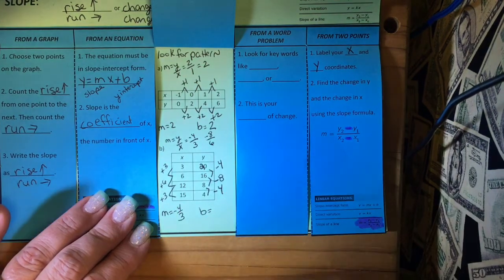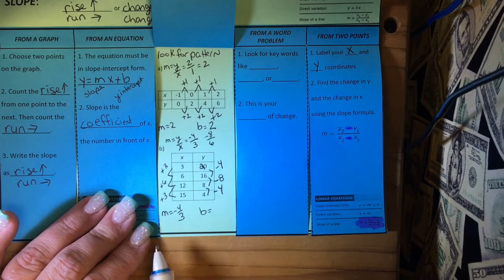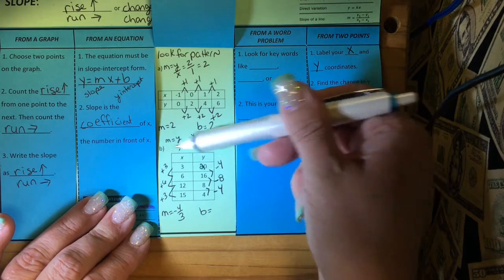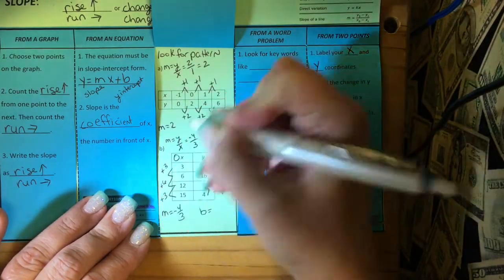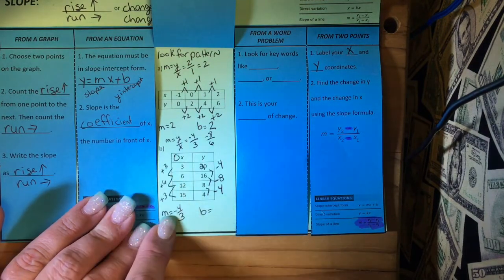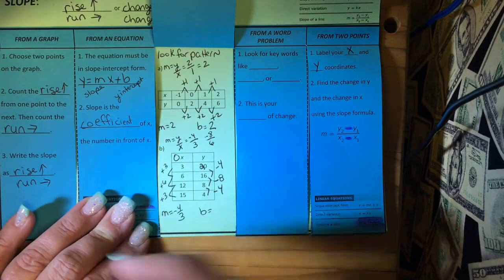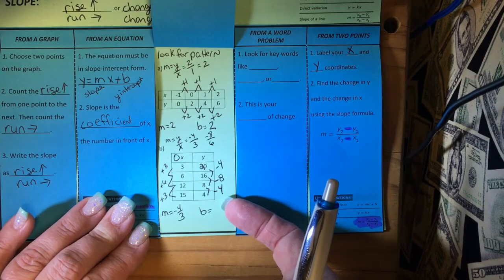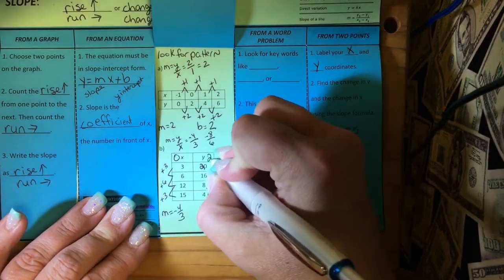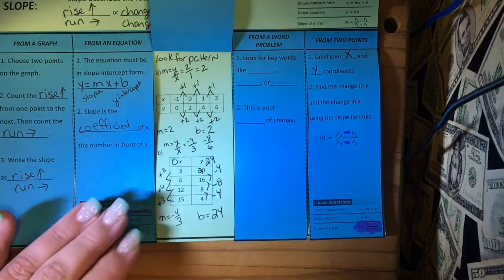And my y-intercept is not on the table, but I can find it by counting backwards. We were adding 3 each time, so if I subtract 3 and count backwards, I'll be at 0. And here I'm subtracting 4 each time, so to work backwards, I would have to add 4. So to add 4, I'd be at 24. So my y-intercept would be 24 in this case.